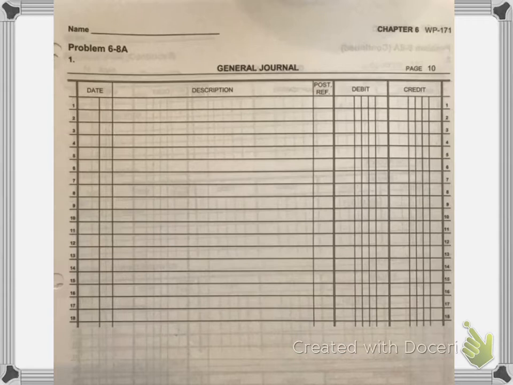When you are recording adjusting entries, you must write adjusting entries on the first line of the journal. Okay, and then our date, January 31st.